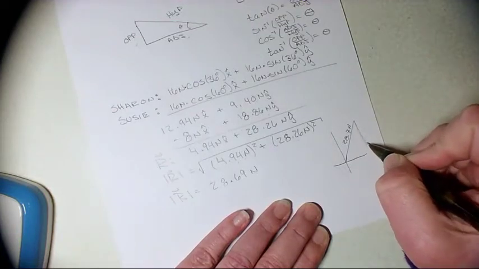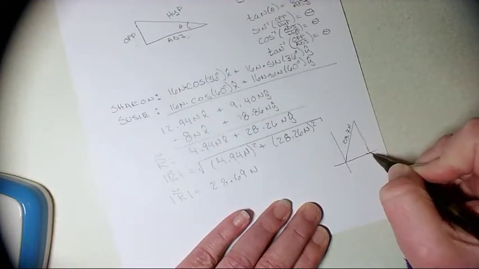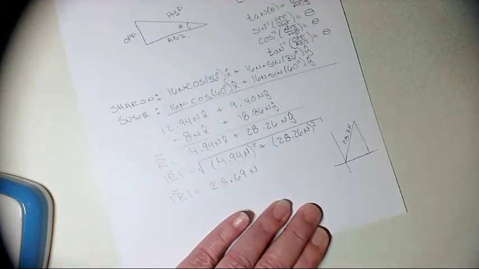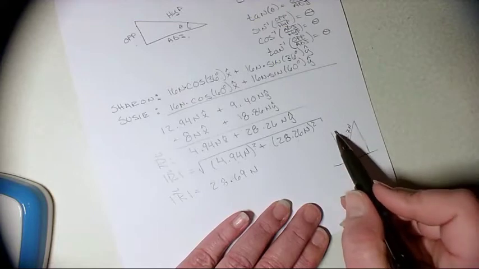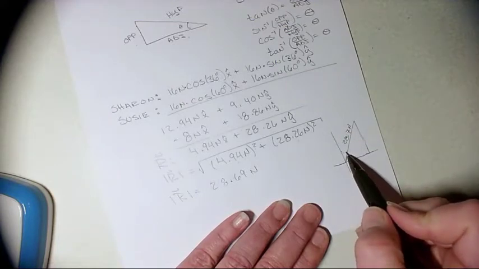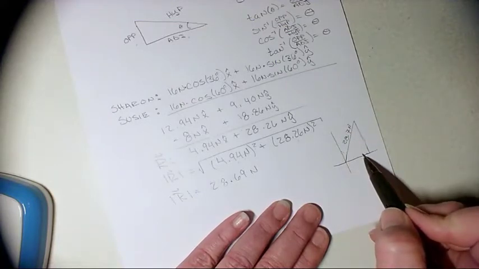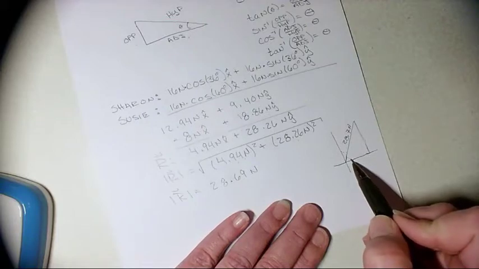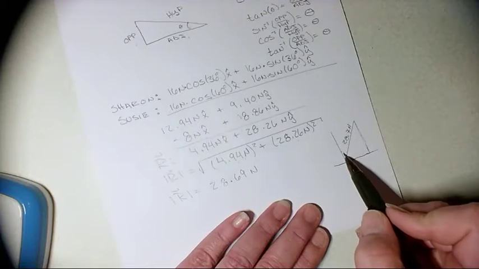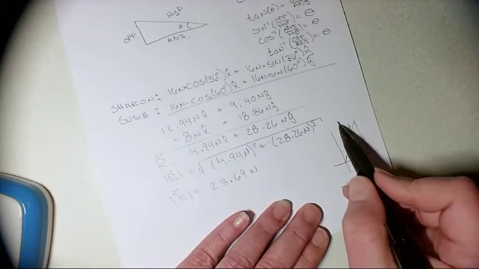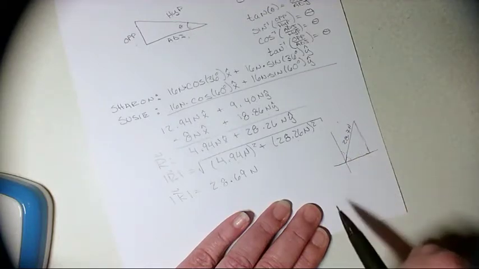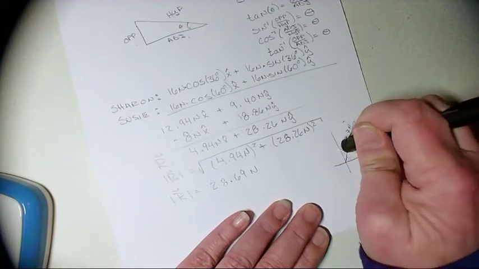You can do either, just so long as you really pay attention to what sides are opposite and adjacent. So if I wanted to find this angle, because I felt like doing an extra step and subtracting from 90 to find out what this angle is, which is the one we actually want, then you just need to really pay attention that your opposite and adjacent sides are going to be different.